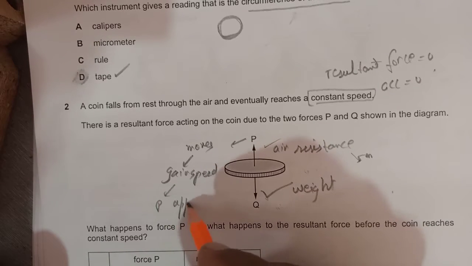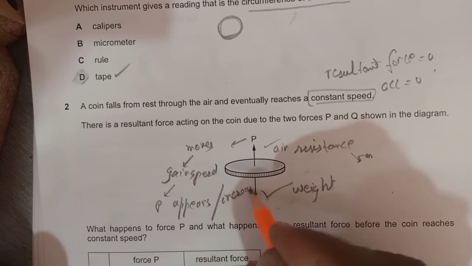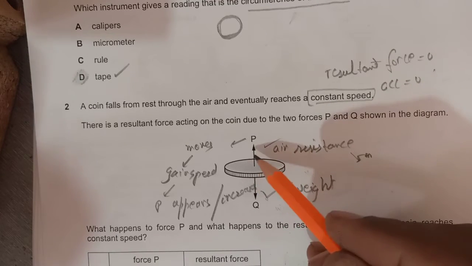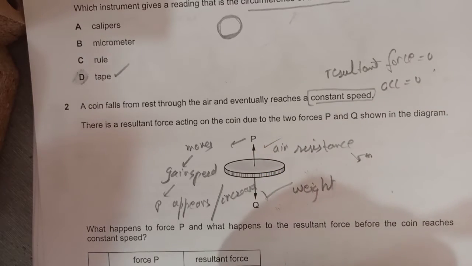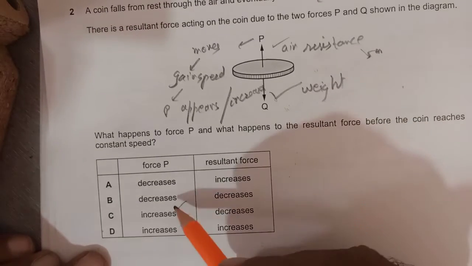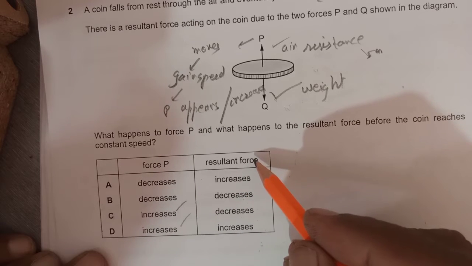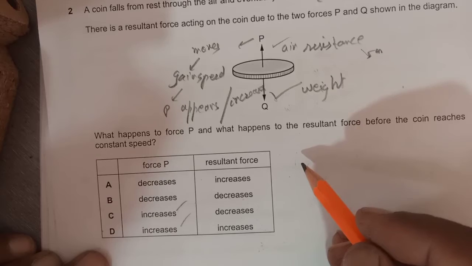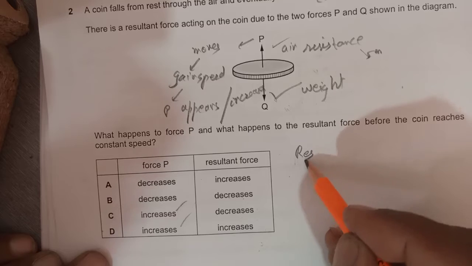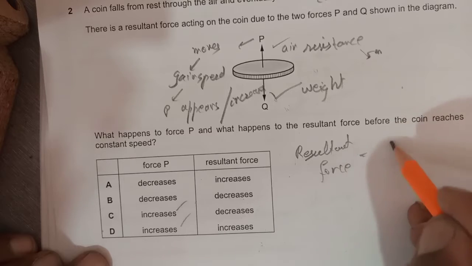P is air resistance, this increases. So P increases and resultant force decreases as P increases. So how can we find resultant force? Resultant force is Q minus P.